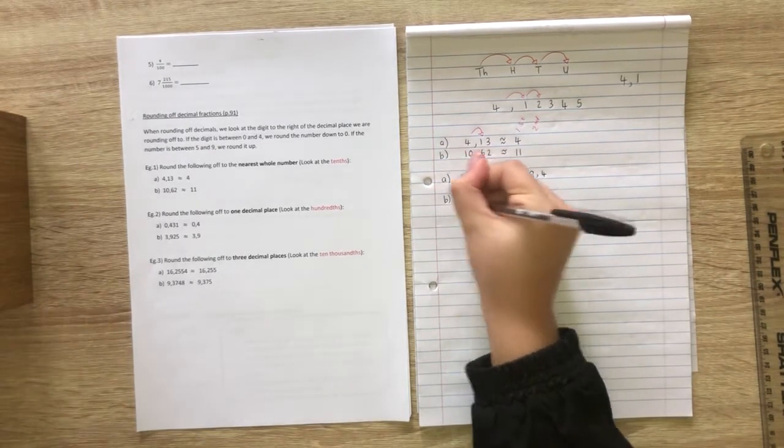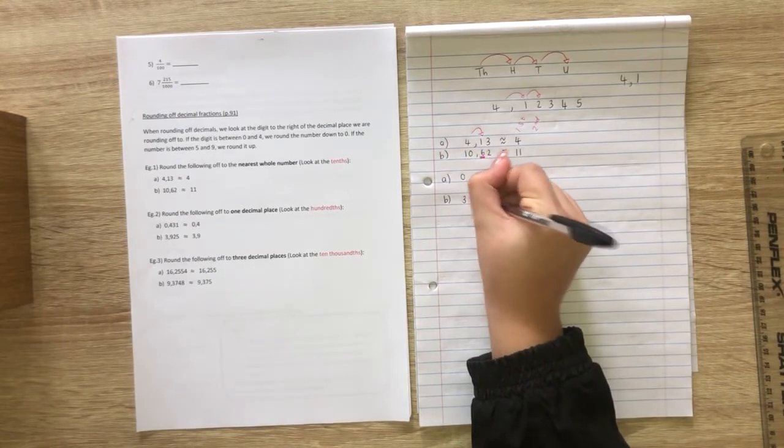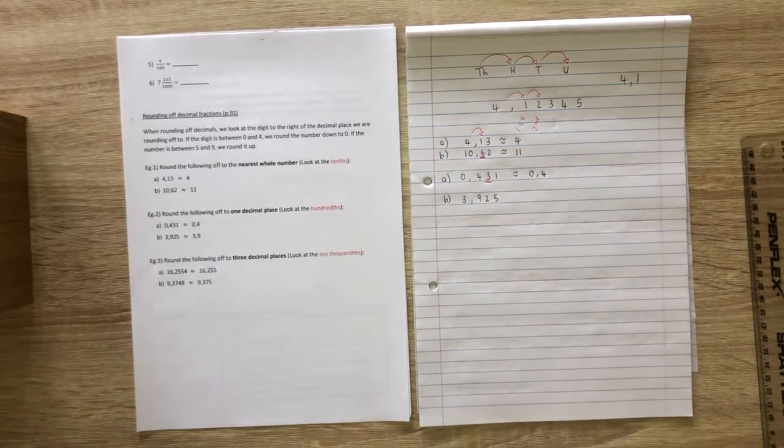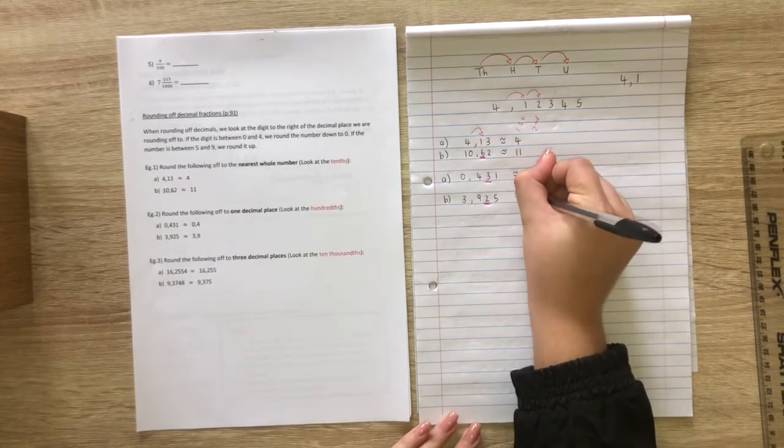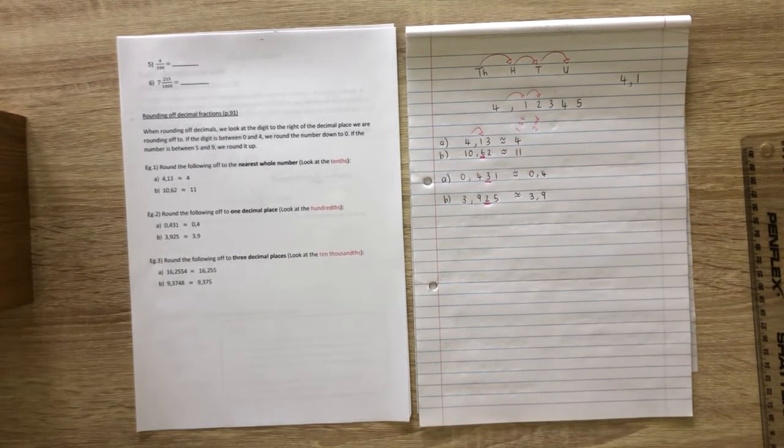The next one is 3,925. Same thing, they want one decimal after the comma. So we're going to look at the second one. It's a 2. A 2 rounds down, so it doesn't change this. So it just stays 3,9.